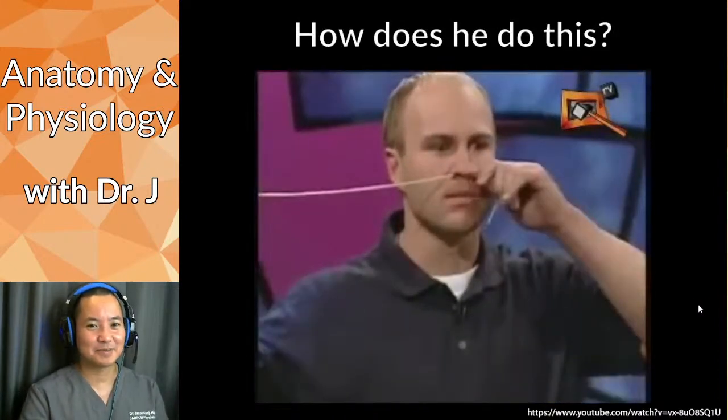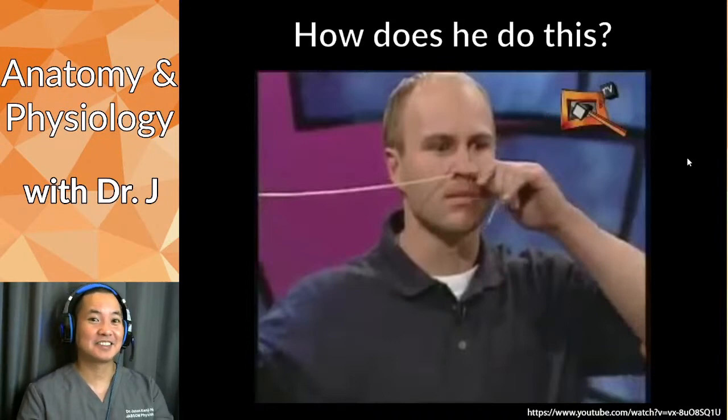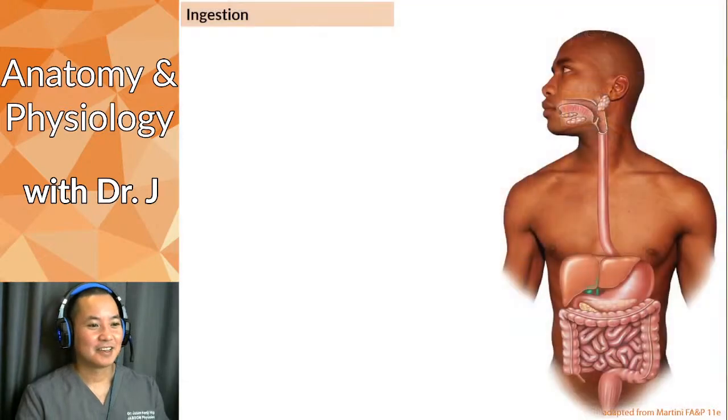And yeah, sorry for the poor quality, but this is probably from many decades ago, so that's why it looks like that. But how does he do this? Like, he's eating it, and then it came out his nose, and now he's out the other nostril. Well, it deals with the anatomy of your oral cavity and the nasal cavity.